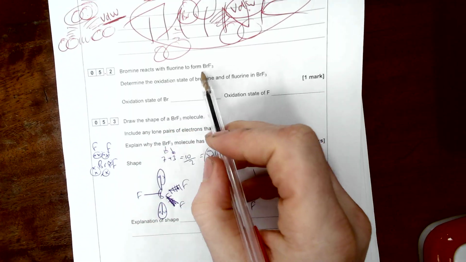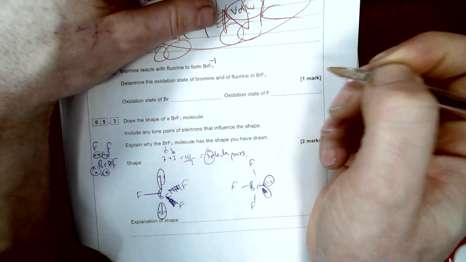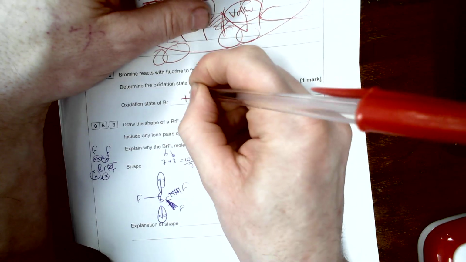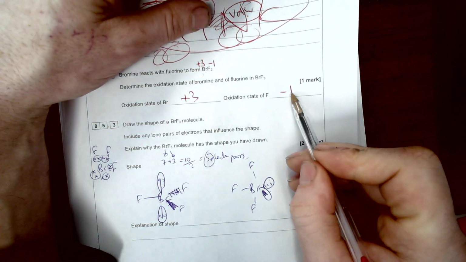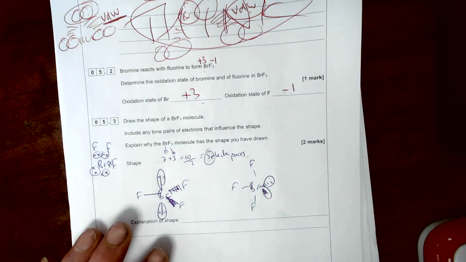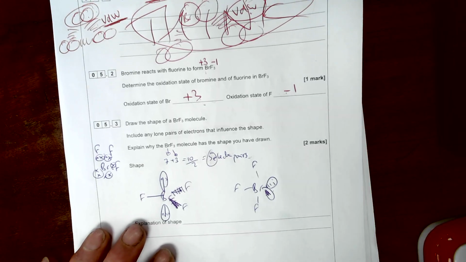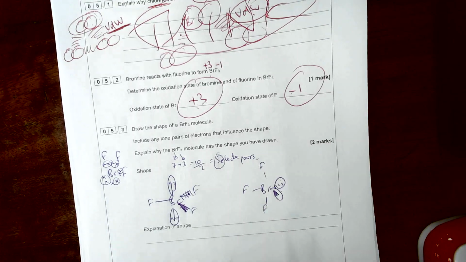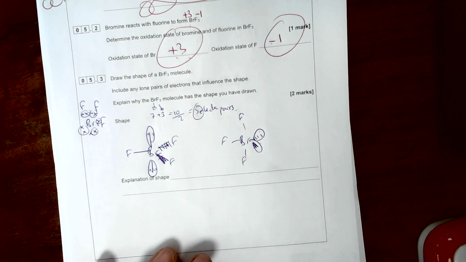Anyway, bromine reacts with fluorine to form BrF3. Fluorine will always have an oxidation state of -1. If there are 3 of them, the bromine must be +3. Please write +3 and -1. Some people just wrote minus. Some people wrote 3 plus and 1 minus. They're technically charges, but you were allowed them, sort of. I don't like it though. It's +3 and -1.